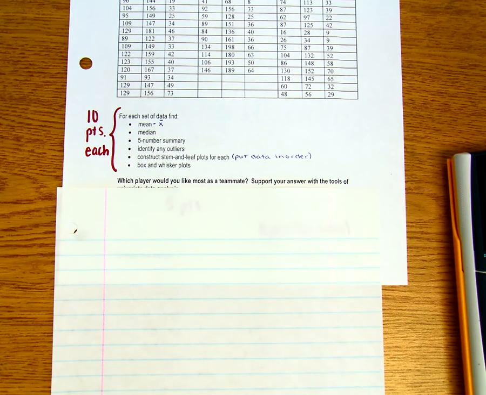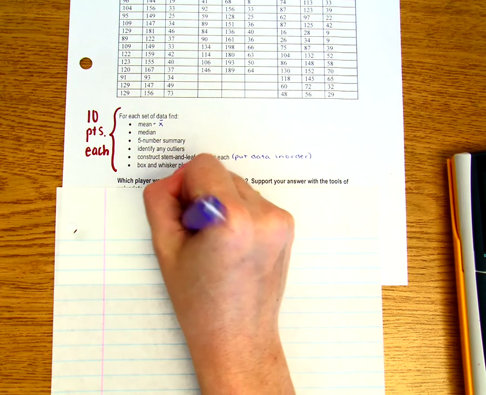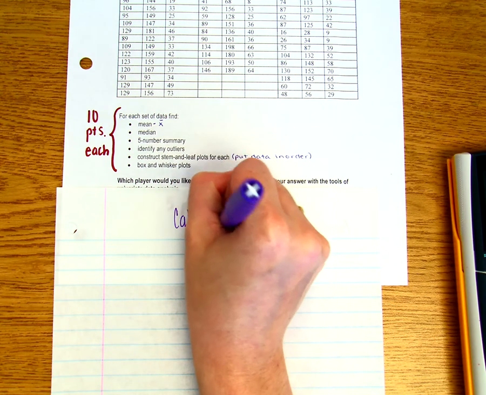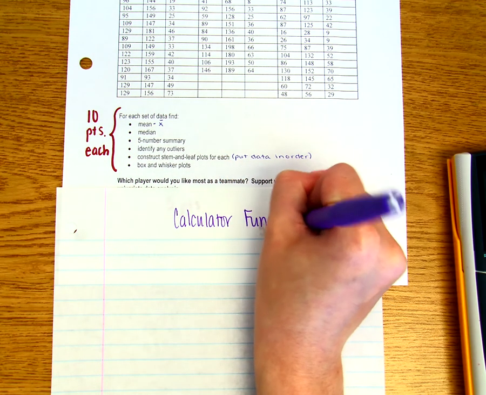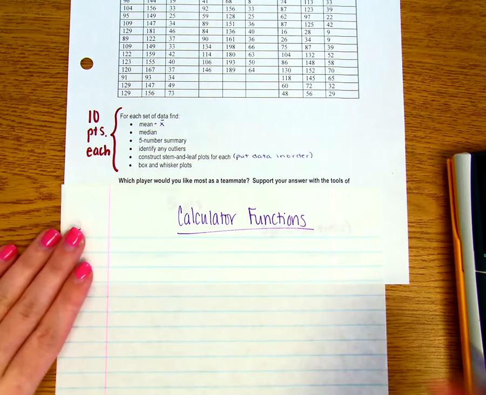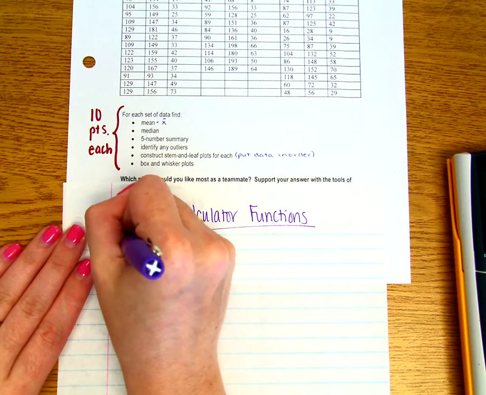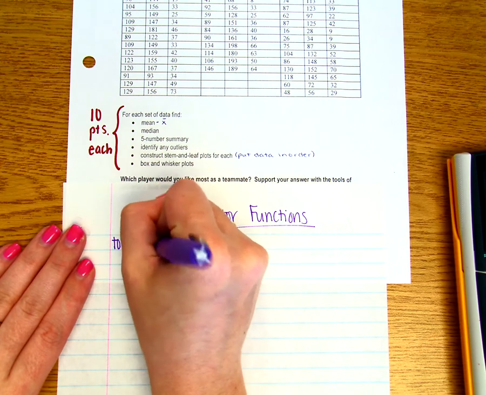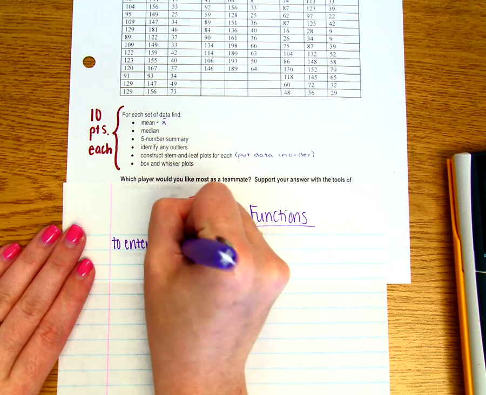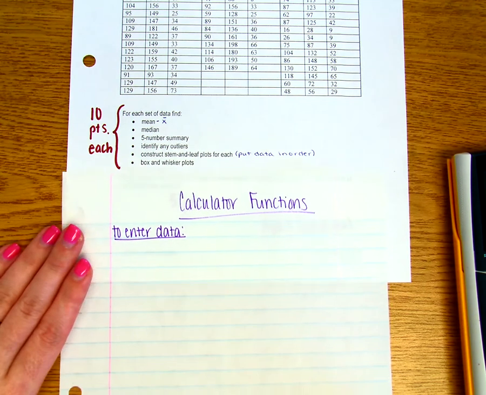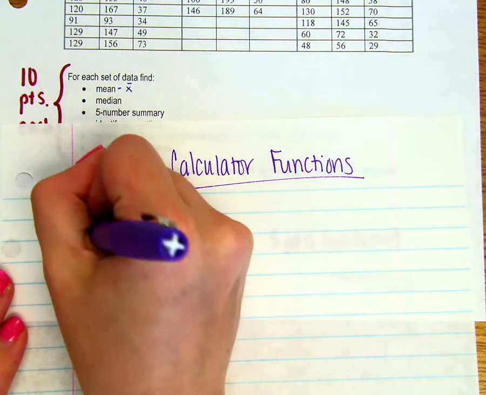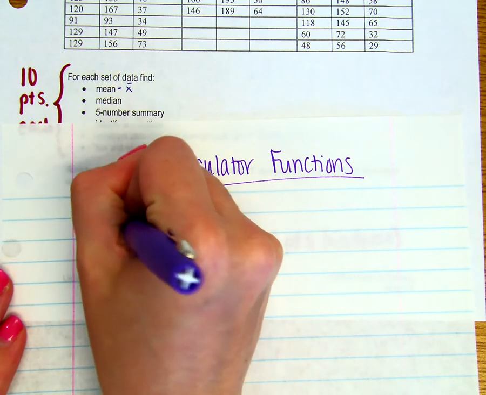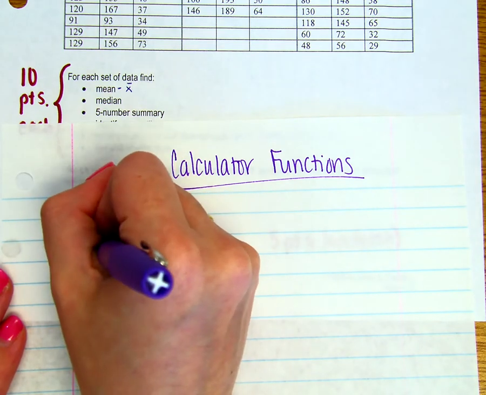So I want to write down our calculator functions because I want you to use the calculator as much as possible with this project. So calculator functions. So we're going to go over how to enter data. To enter data, I'll zoom back in. We're going to hit Stat and Edit.